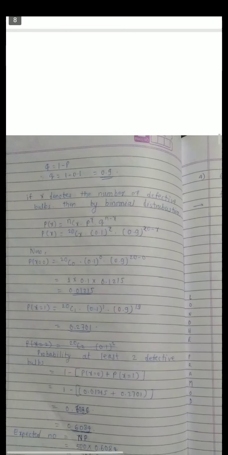Since we have to calculate at least 2 defective bulbs, that's why we are finding p of x is equal to 0 and p of x is equal to 1. P of x is equal to 0 is 0.01215, and p of x is equal to 1 is 0.270.